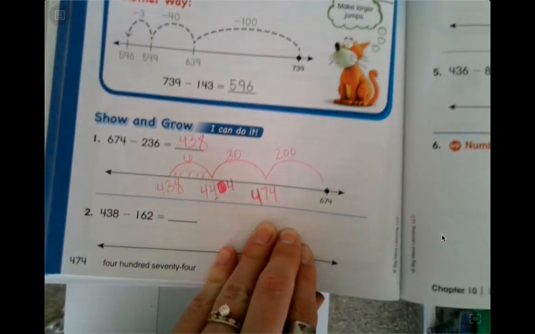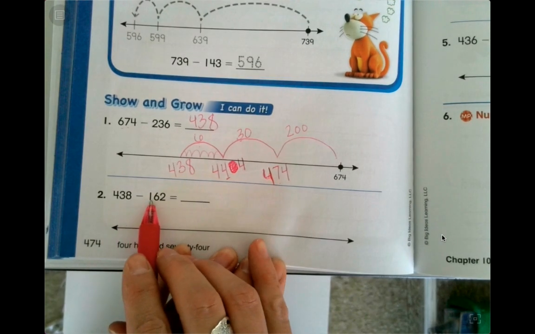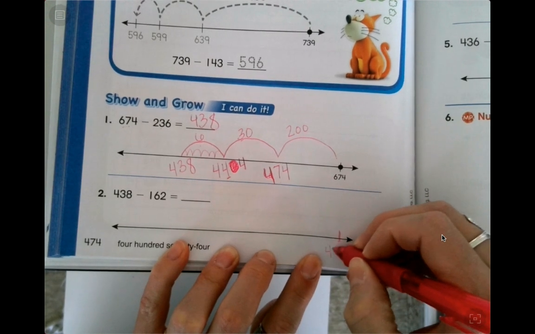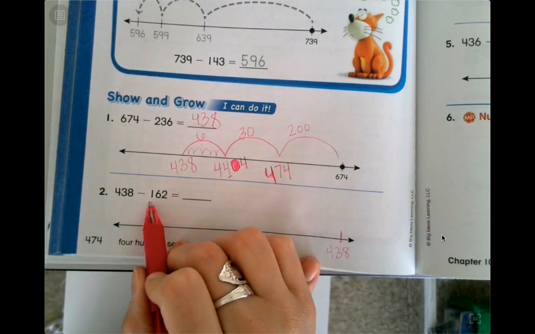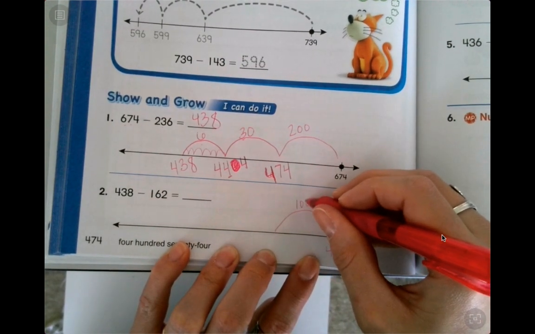Okay, let's do one more together. 438, subtract 162. So write in 438, 162. Right? I'm just gonna subtract my big one first. So subtract 100.